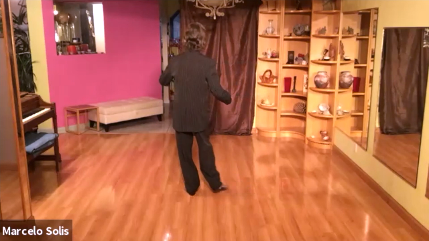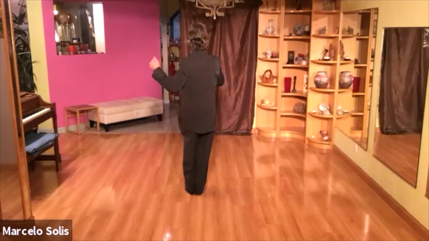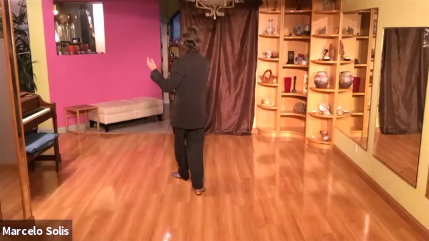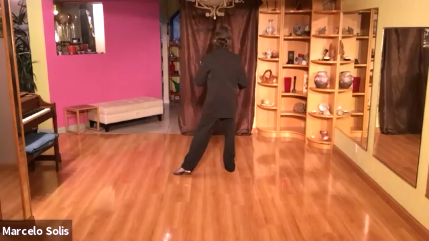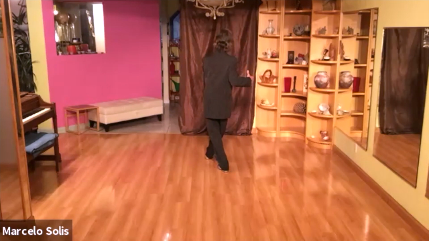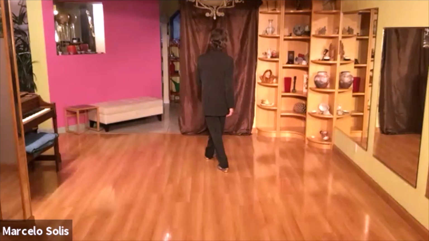Side with the left, feet together, left again. We will lead our partner in a backward ocho. And here, right, feet together, right outside partner, back to parallel system.